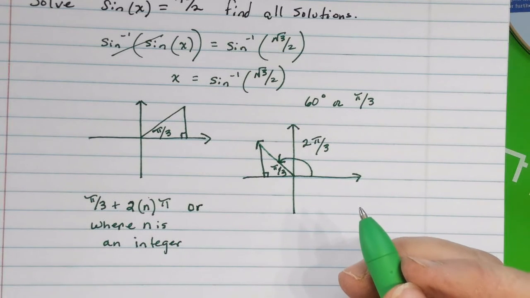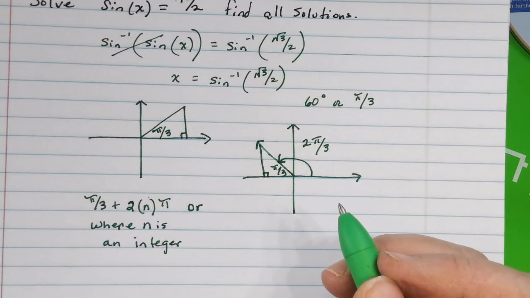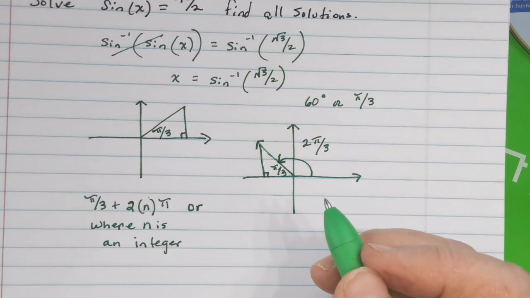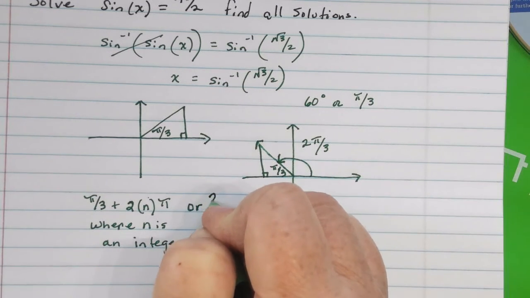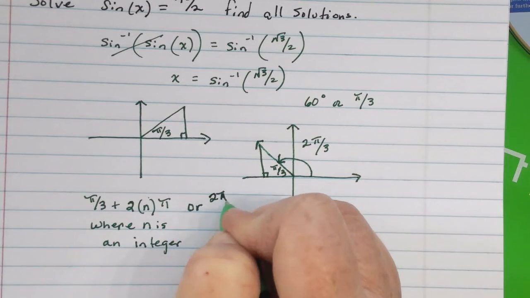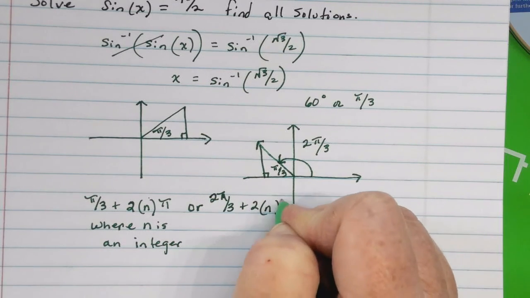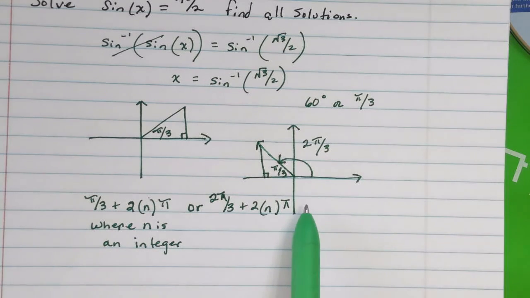And when I mean or, I mean the mathematical understanding of or. It's not either-or like you would think in English. Or means either or both. So all of this has to be included: 2 pi over 3 plus 2 times n pi. And that will include every rotation of this example. Okay?